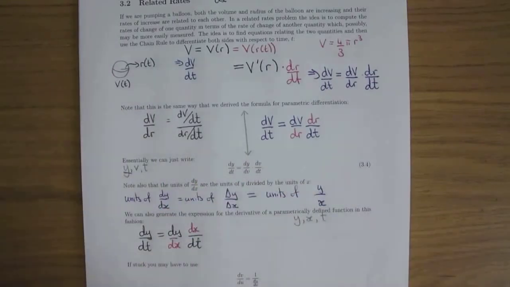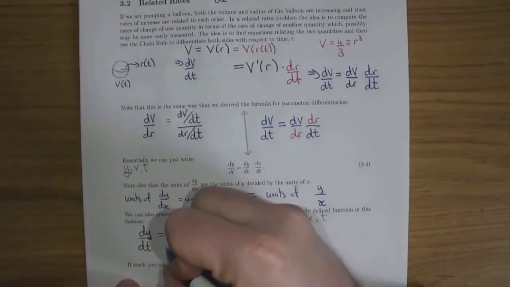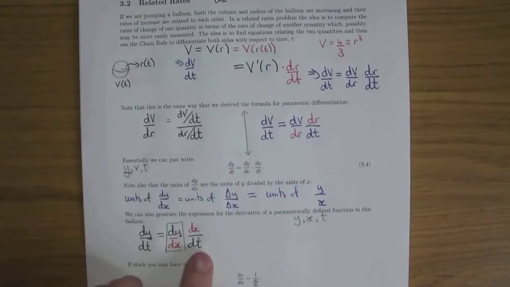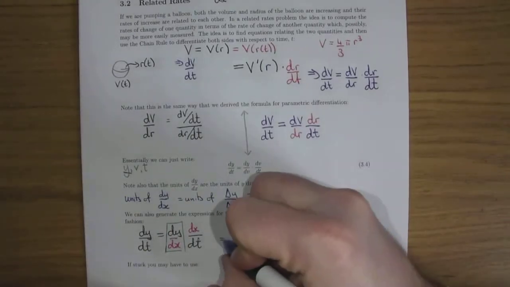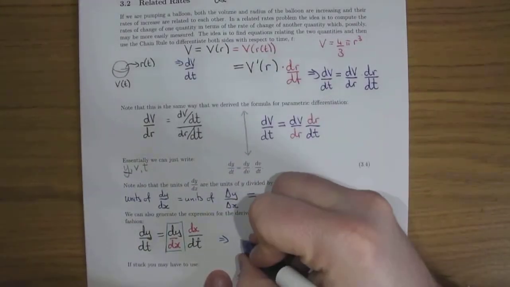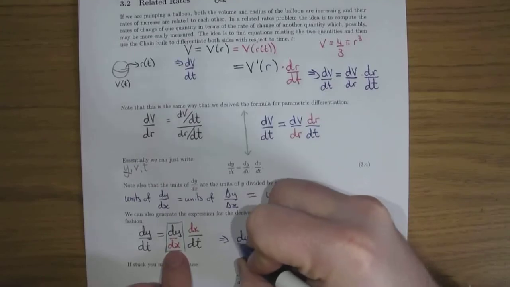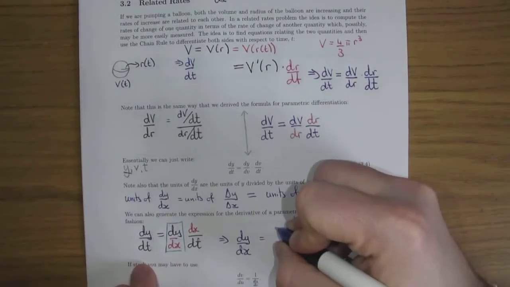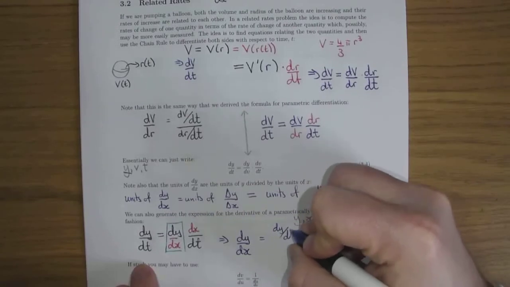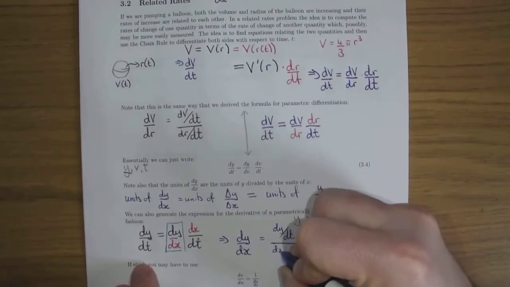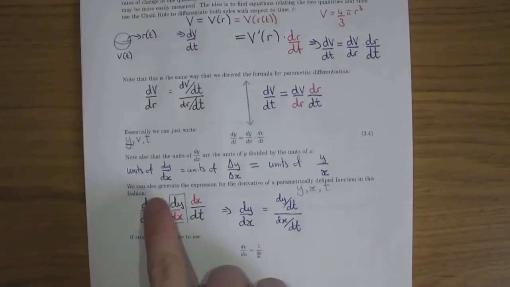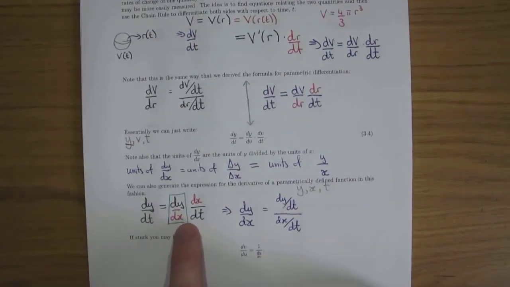And in the previous section, remember you're interested in dy/dx, so you just want to solve for dy/dx. You divide both sides by dx/dt, and you get something familiar from the previous section: dy/dx equals dy/dt divided by dx/dt. Now a lot of the time what you're doing is treating these derivatives as fractions.